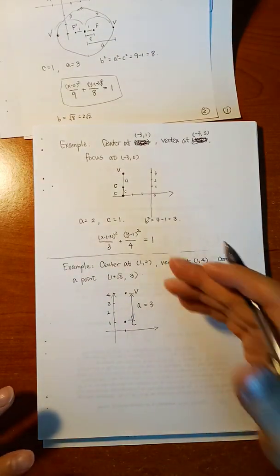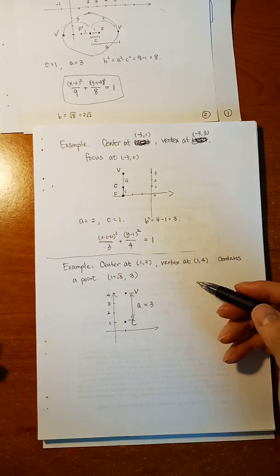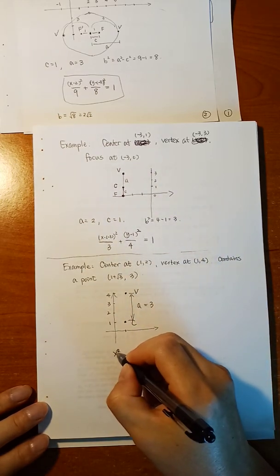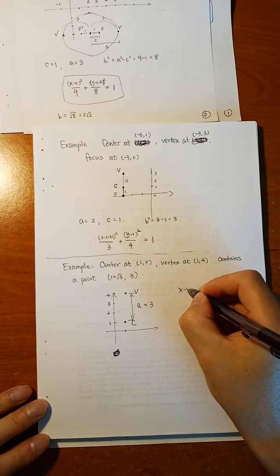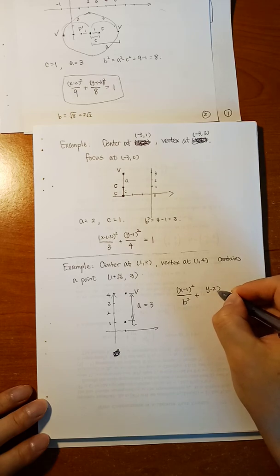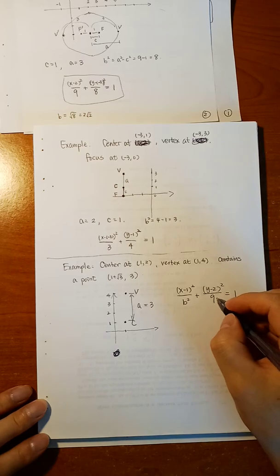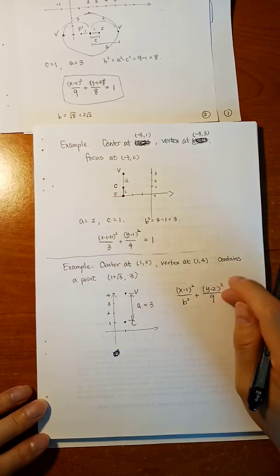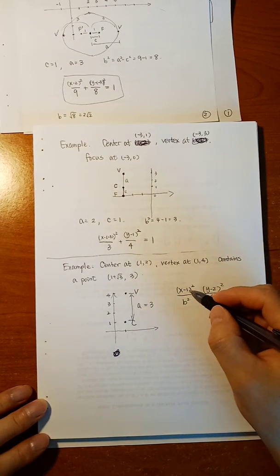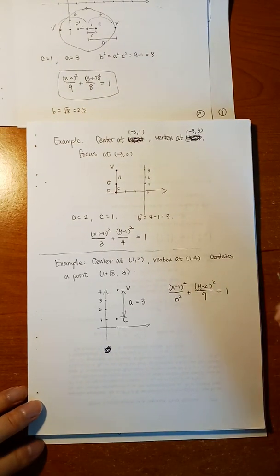But you don't know c because you don't know the focus. So a is 3, it's vertical. Then the equation becomes (x minus 1) squared over b squared plus (y minus 2) squared over 9 equal to 1. A is 3, so 3 squared is 9, and it's a vertical case, so 9 is under the y term. And the center is 1, 2, so it's x minus 1, y minus 2, squared respectively.